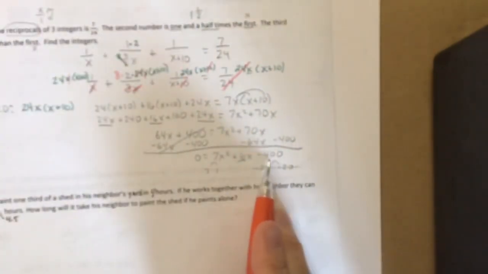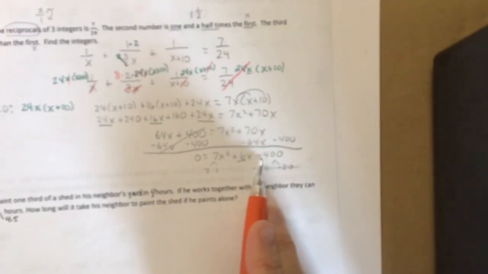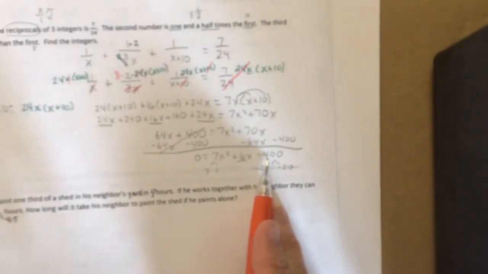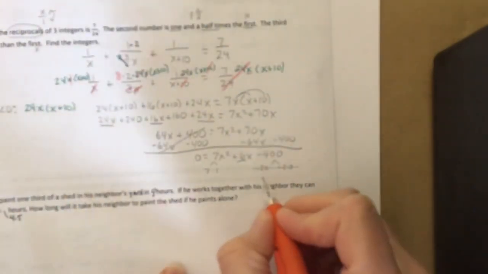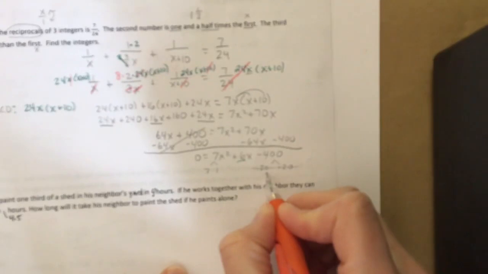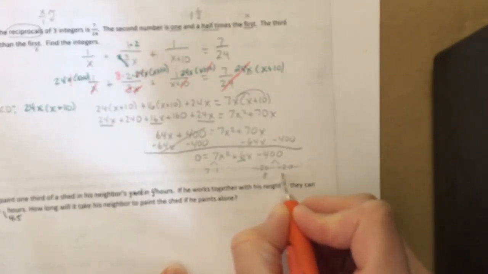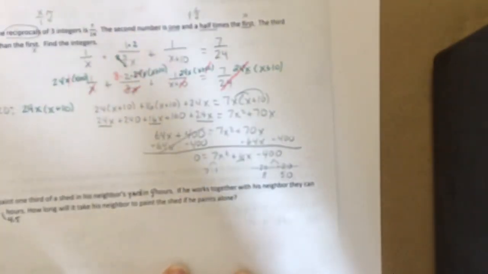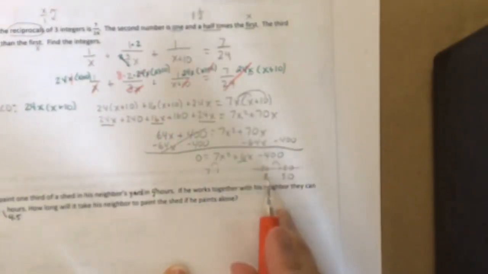But when I think of 400, really even just 40, I think of 8 and 5. 8 times 5 to get 40. So what about maybe 8 and 50? Which one's negative?